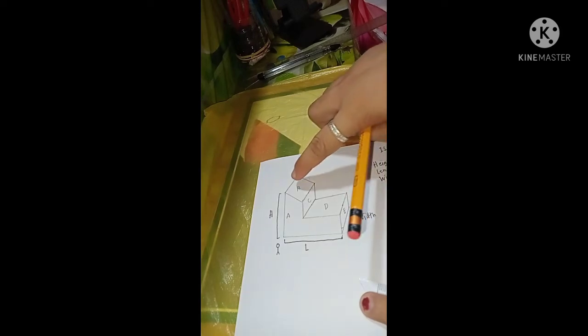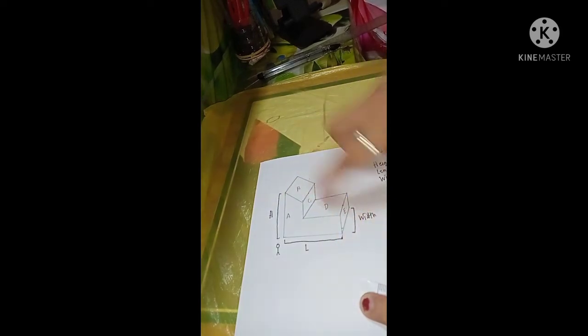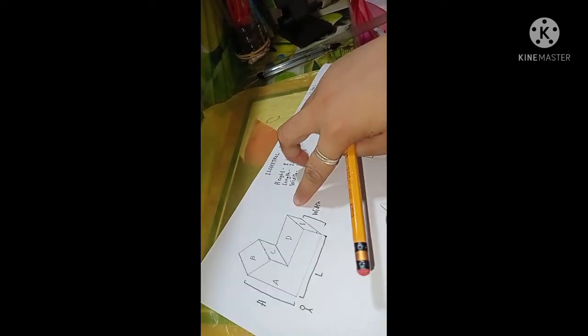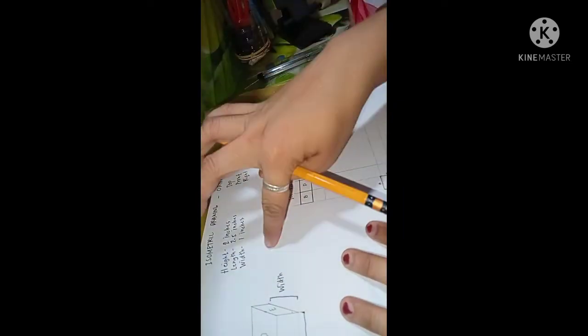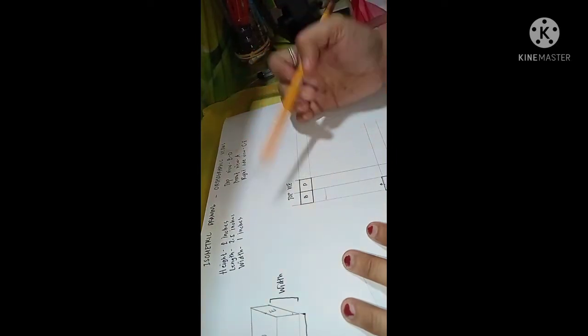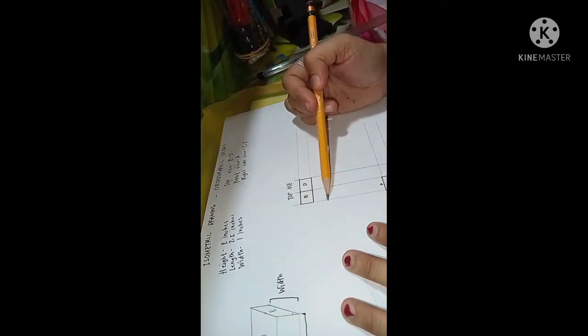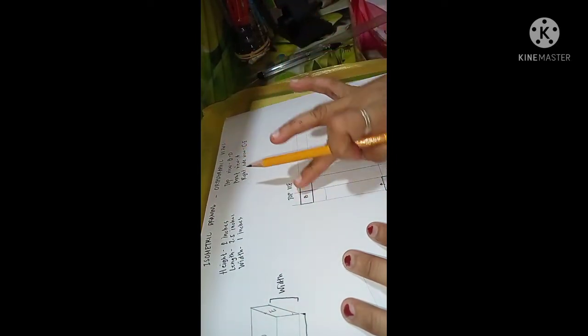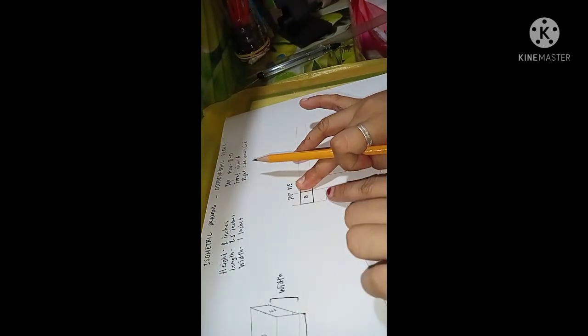What we could see is this, and it would stand as a vertical box, not like this. Just imagine if you are here, your top view would be drawn like this. It's none, and this would be letter D.